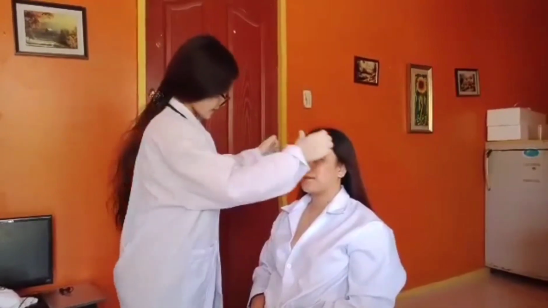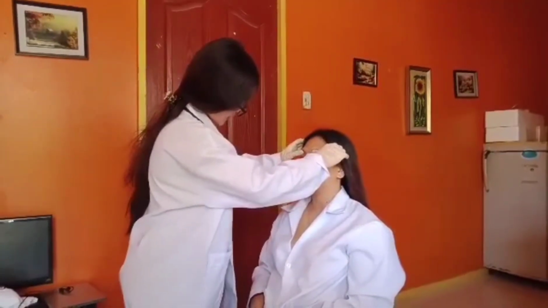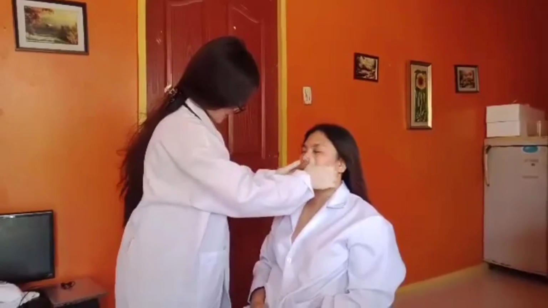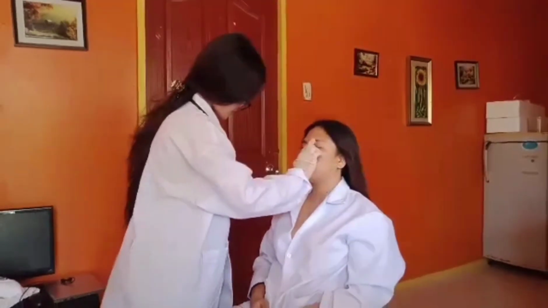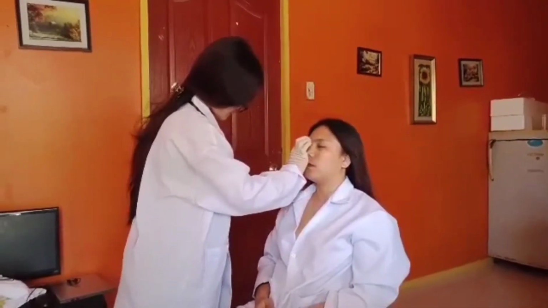the frontal sinuses. And step number 6 is to press under the zygomatic bones to palpate the maxillary sinuses slightly across these areas, like this. Ma'am, do you feel any pain or tenderness? No. How about here? No. Okay, how about this? No. Here? No. How about here?